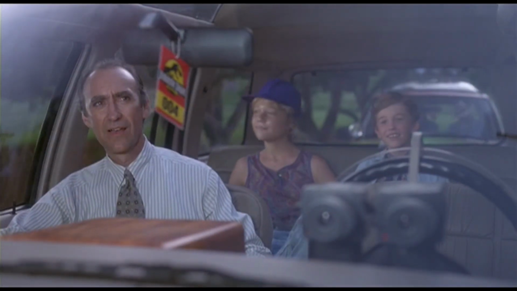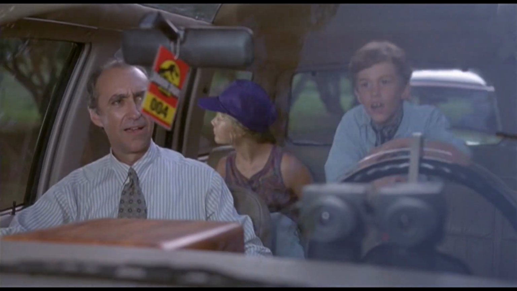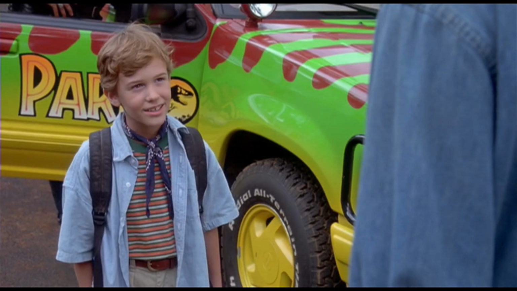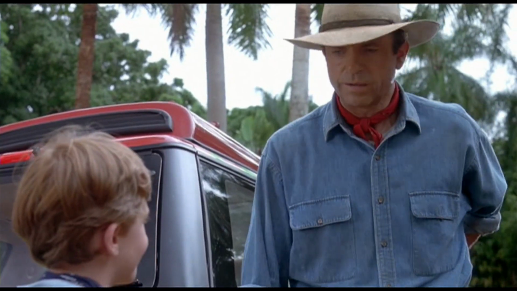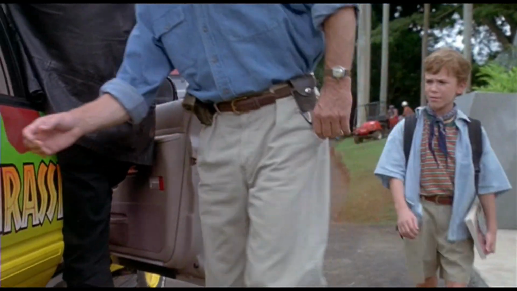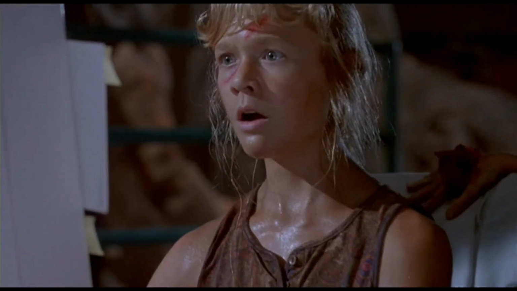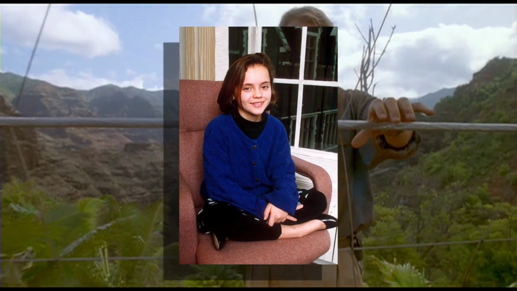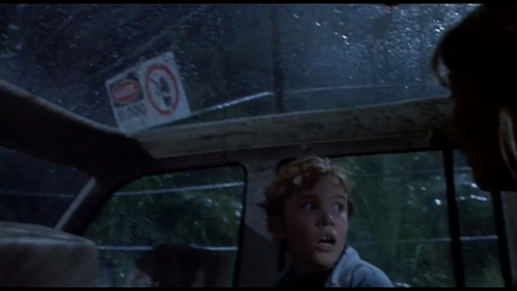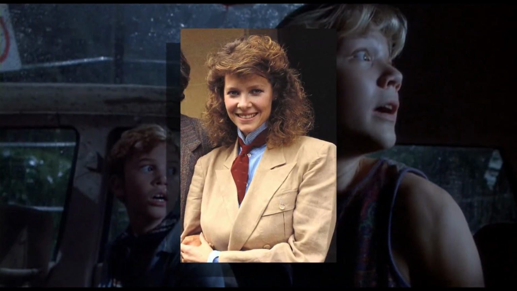The kids, Tim and Lex, are played by Joseph Mazzello and Ariana Richards, respectively. Mazzello had auditioned for Spielberg's previous film, Hook, and though he didn't get the part, Spielberg had promised to get him a part in a future project. Richards won her role, beating out the likes of Christina Ricci, in large part because her taped scream was the only one to get the attention of Spielberg's wife, Kate Capshaw.